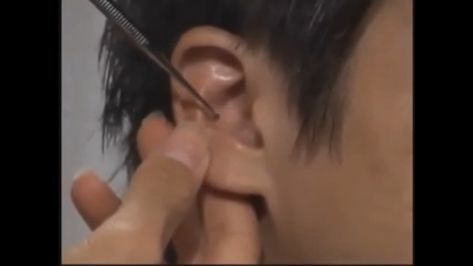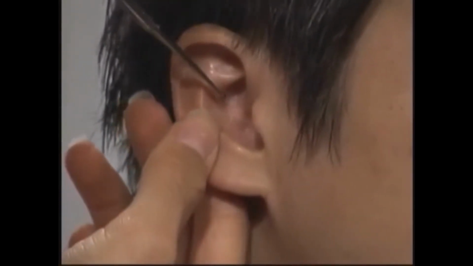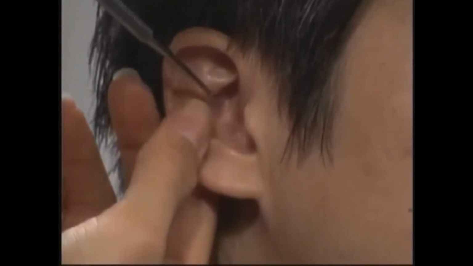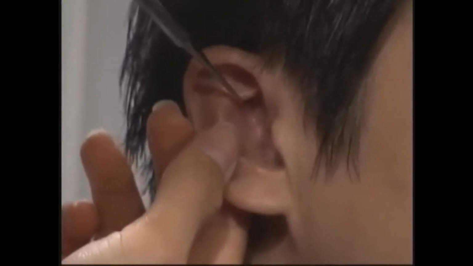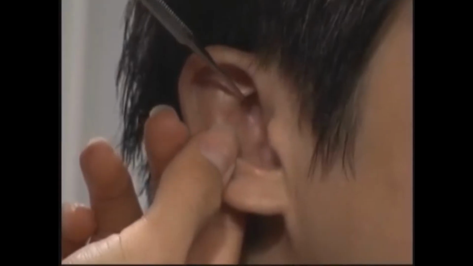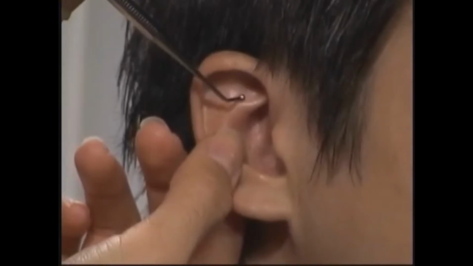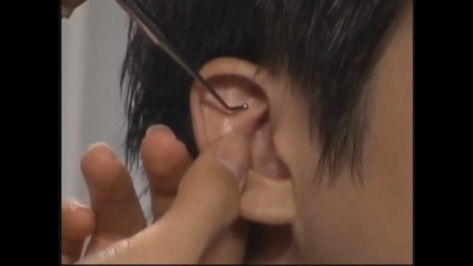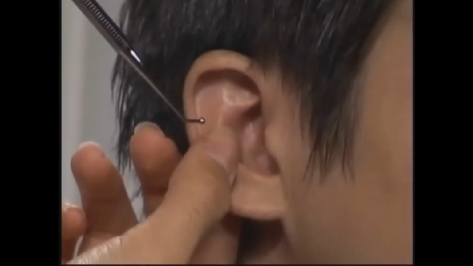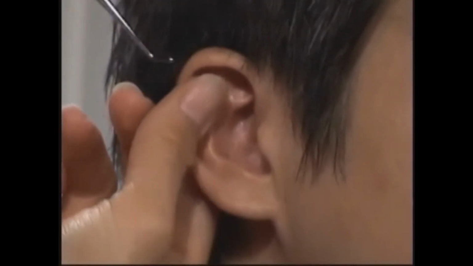liver, the gallbladder, kidney, and bladder. We can see how stressed he is at this point. A little bit. A little tender there.